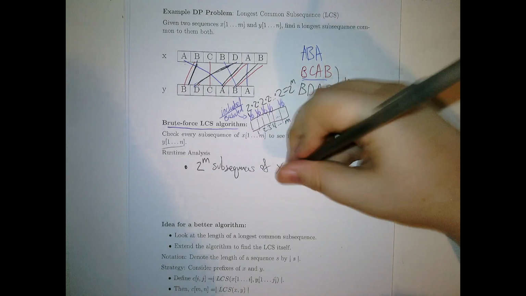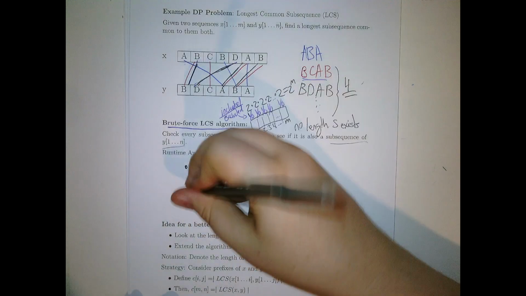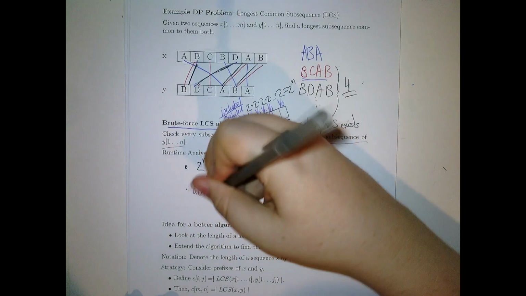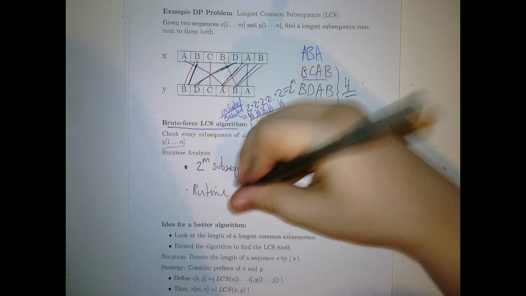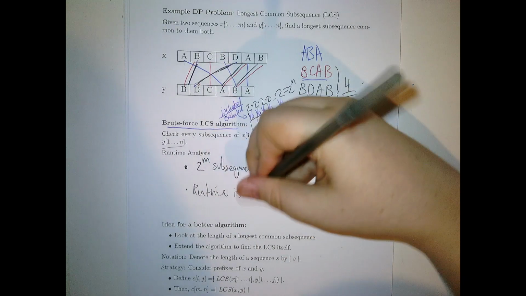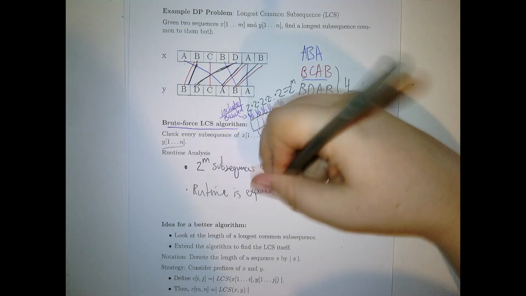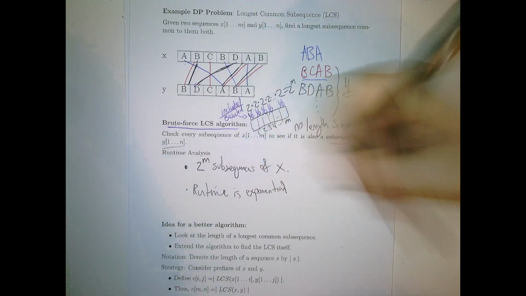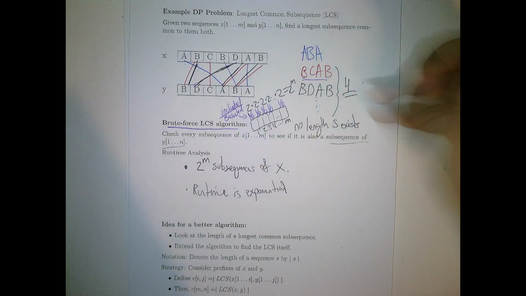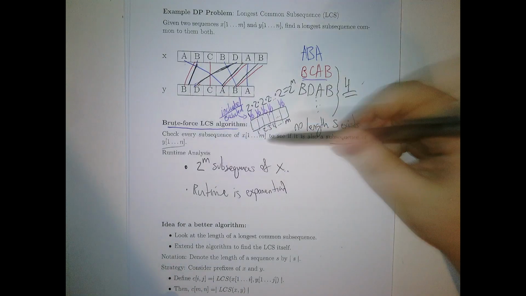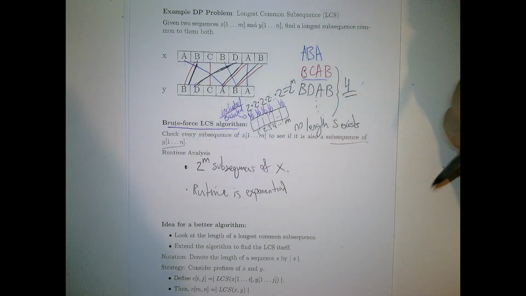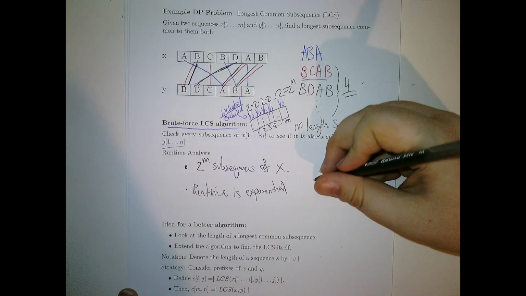Okay, so we can already see the runtime is going to be exponential. I don't think we need to go into too much depth here. Runtime is exponential relative to M. It's actually okay compared to N. If one of the strings was really short and one was really long, this might actually not be a terrible algorithm.